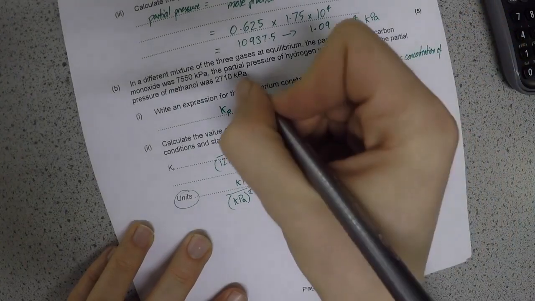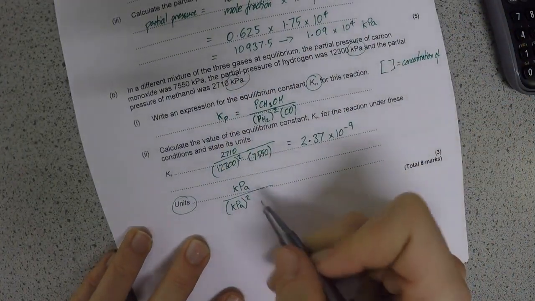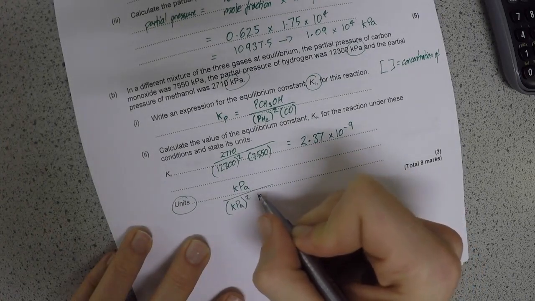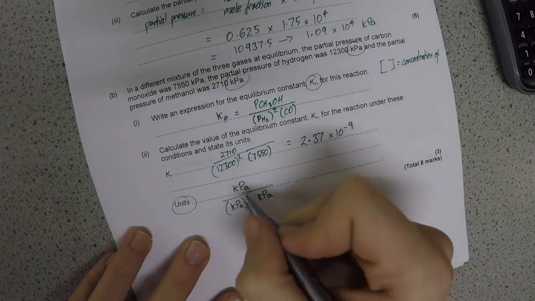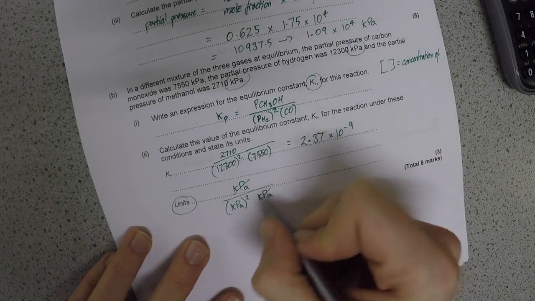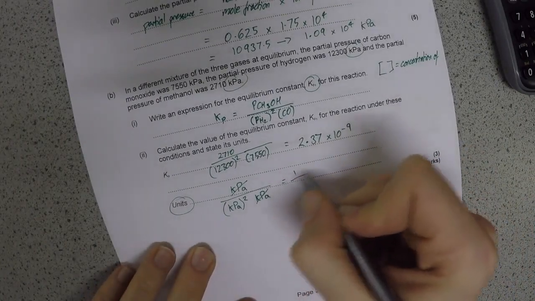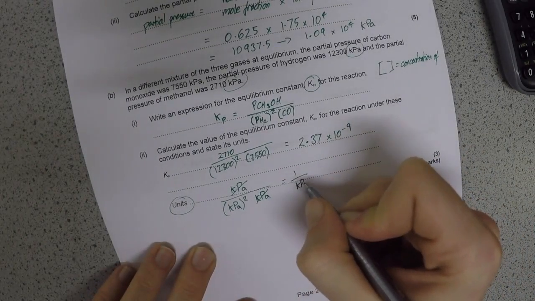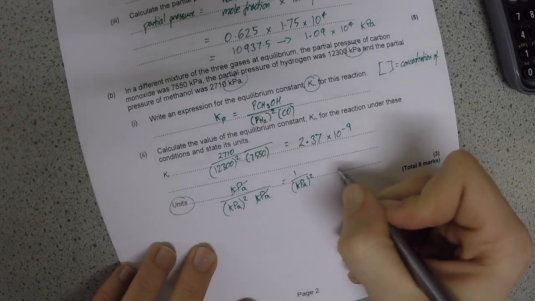I'm using the k in here, because I've got k in the question. I need to use that here in my answer. And I've got another kPa, so I can cancel those two because they're the same, which means 1 over kPa, and that's squared.